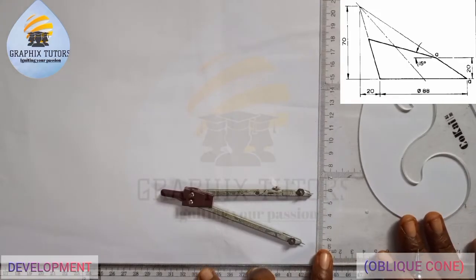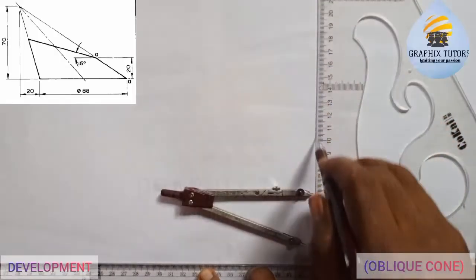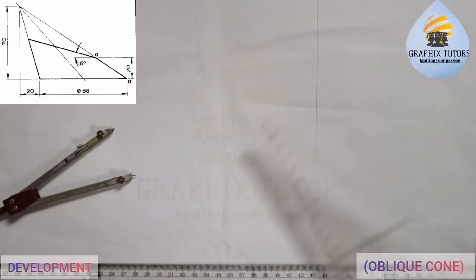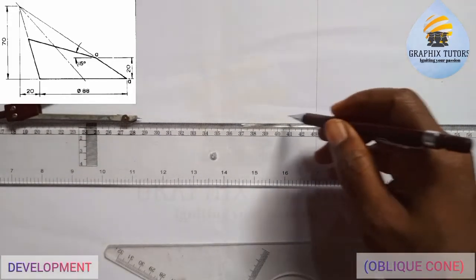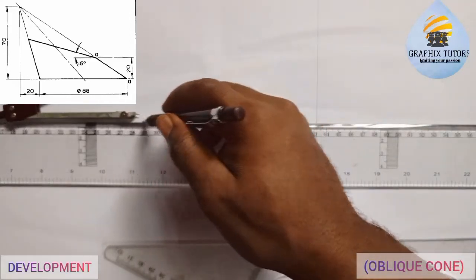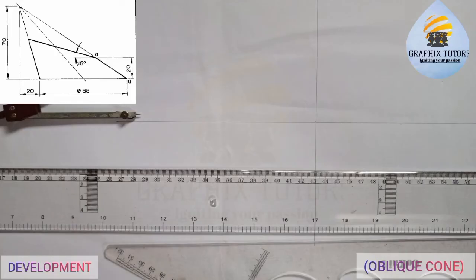I'm going to draw my vertical line this way. That'll be my reference line. That'll be the first thing I'll do. And I'm going to draw my horizontal line this way. That'll be the second thing I'll do.